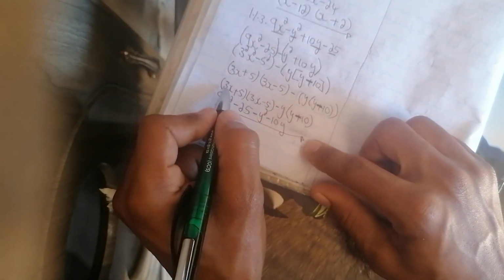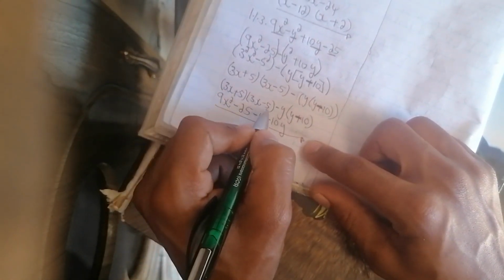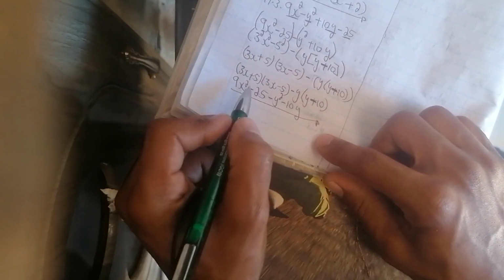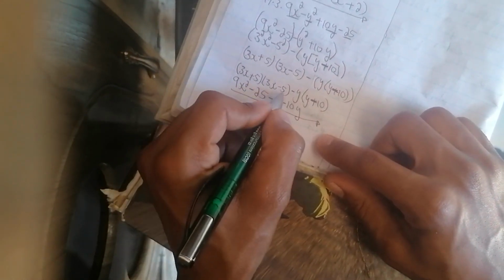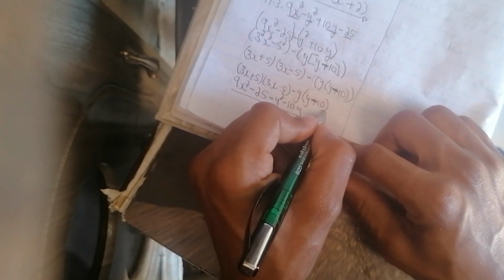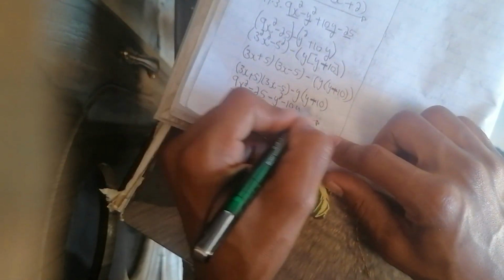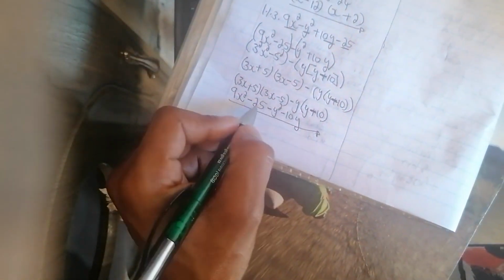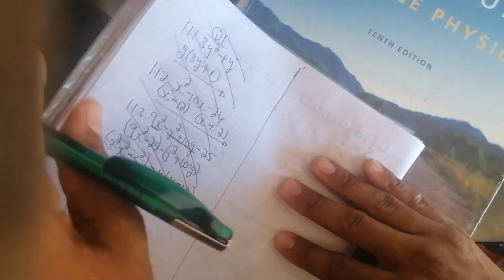So we will have (3x + 5)(3x − 5) − y(y − 10). So this is what we will have. I don't see any other common factor. We can take out something common here that is also common there. So there is nothing, so we will just leave it the way in which it is. Should there be a different approach in this, you are more than welcome to show us.